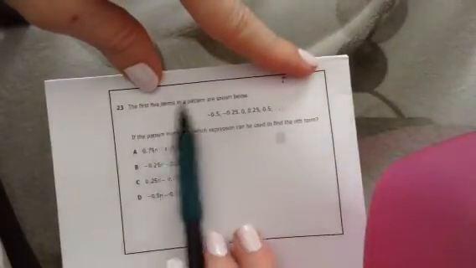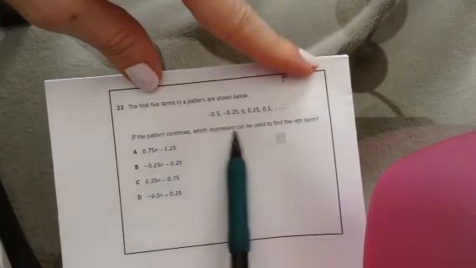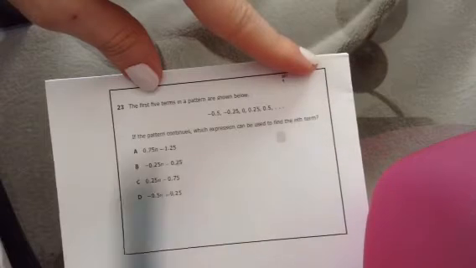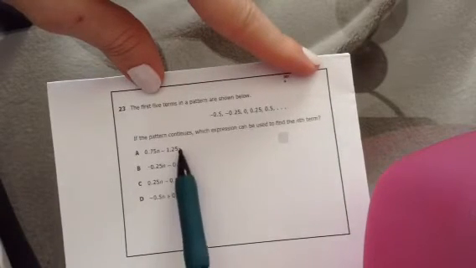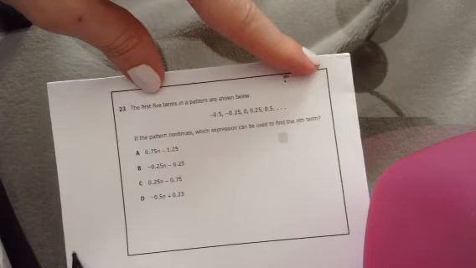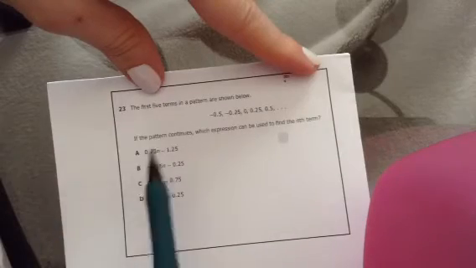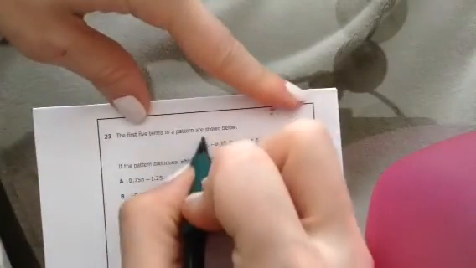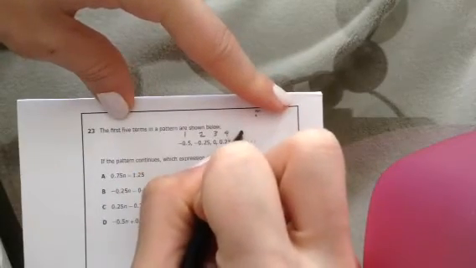The first 5 terms in a pattern are shown below. If the pattern continues, which expression can be used to find the nth term? So really, it's kind of giving us this equation and wants to know how to make this pattern continue. So don't forget that this is the first term, second term, third term, fourth term, fifth term.